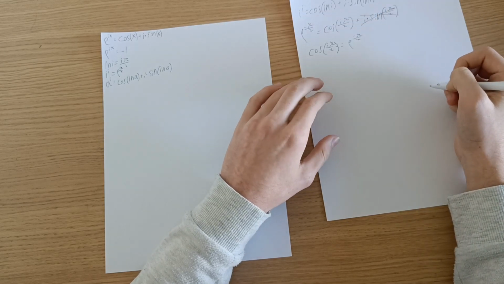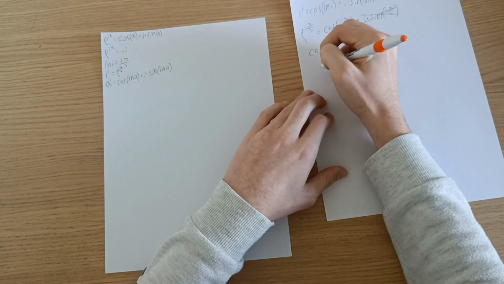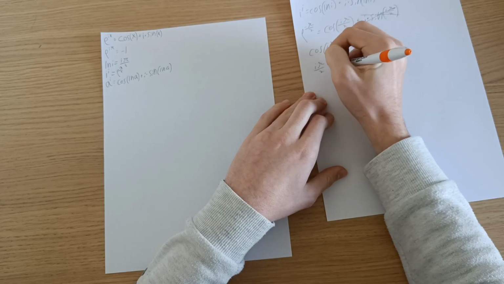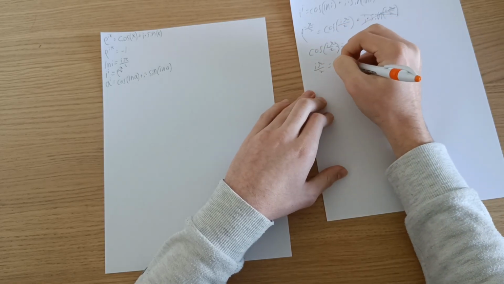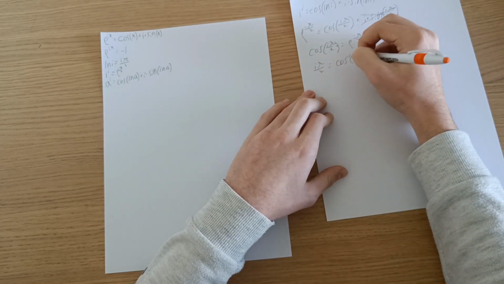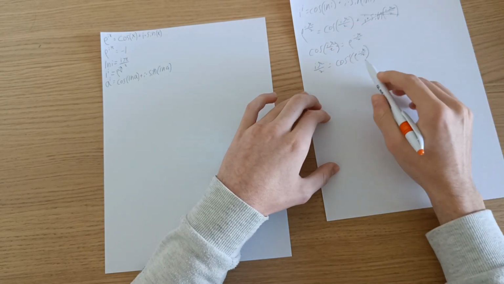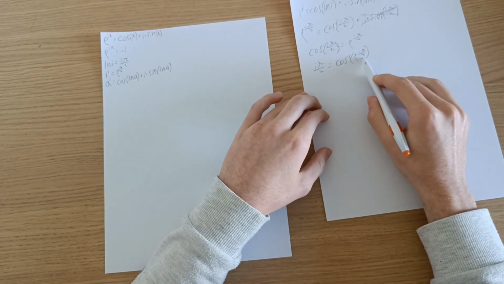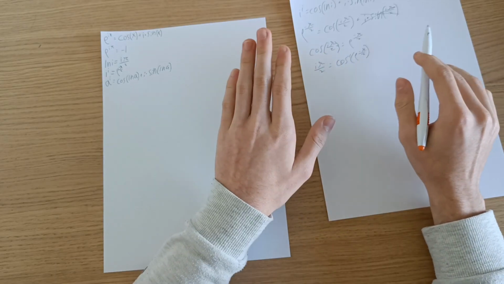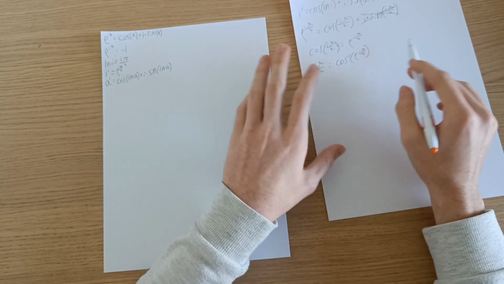We can just take the inverse cosine of both sides and we get iπ/2 equals the inverse cosine of e^(-π/2). As you might remember, this number is equal to around 0.2. So it is completely normal to take its inverse cosine and we get a real number.